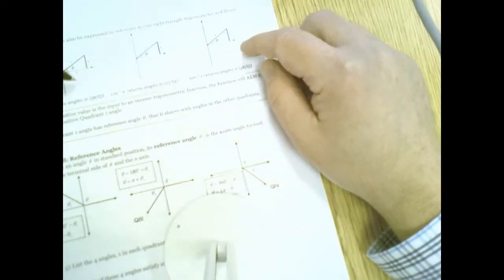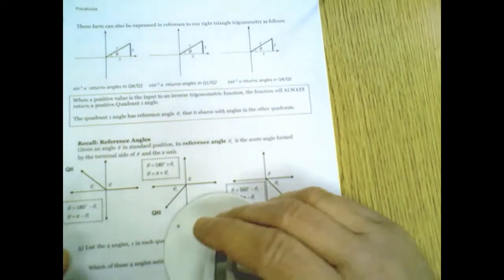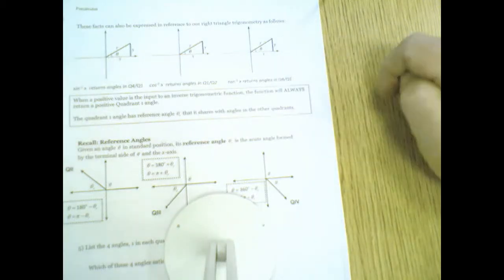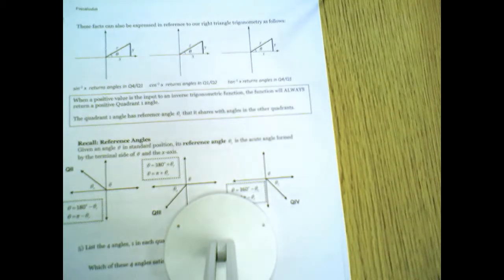Now here's the other important thing. Anytime you put a positive input into any of these three inverse trigonometric functions, they will always give you an answer in quadrant 1. Positive value going into any of the three inverse trig functions always gives you an answer in quadrant 1. If you have a negative input given to either the inverse sine or the inverse tangent function, these two functions, you're always going to get an answer in quadrant 4. And one other important thing, that answer is going to be a negative angle value.